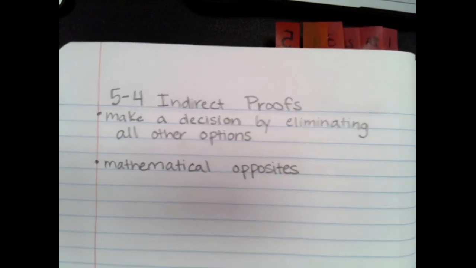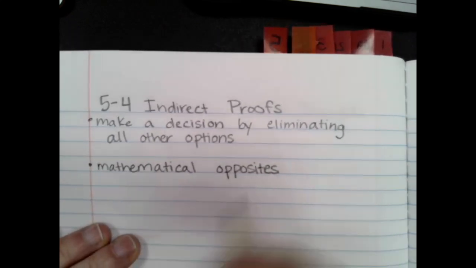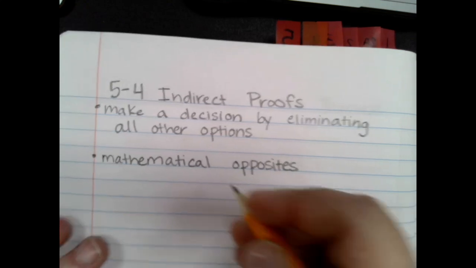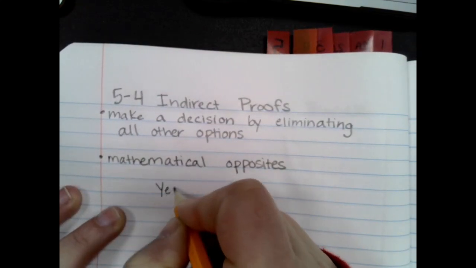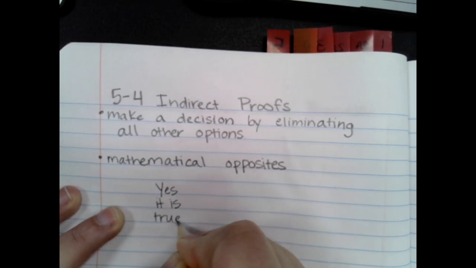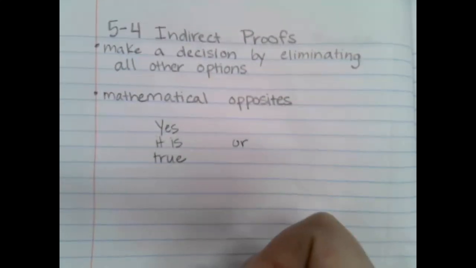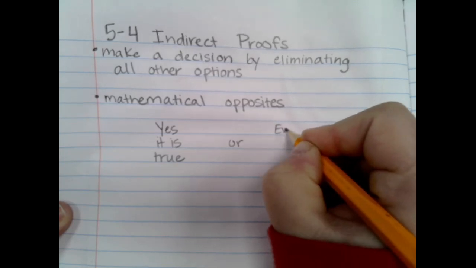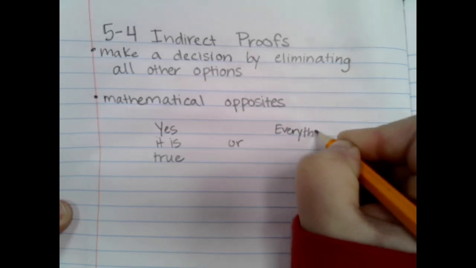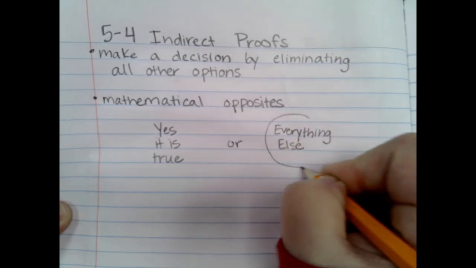So when we talk about mathematical opposites, this actually goes back to Heraclitus and Socrates and Plato and all of those philosophers. It's insane. Okay, and those philosophers said that everything goes into 2 groups. Either yes, it is true, or everything else. And we can divide the world into these 2 groups.